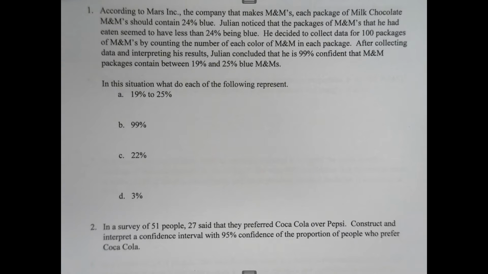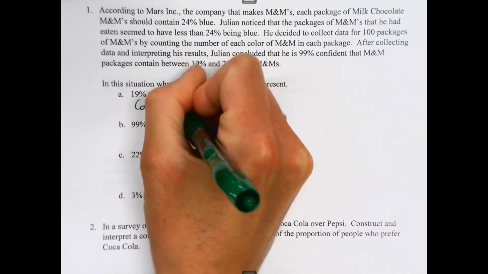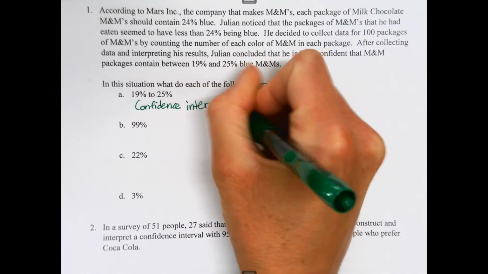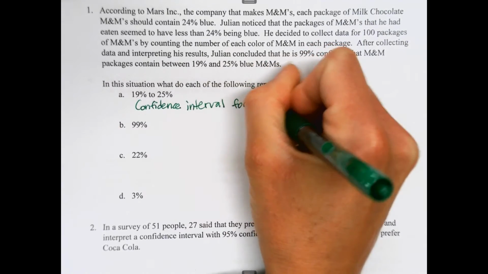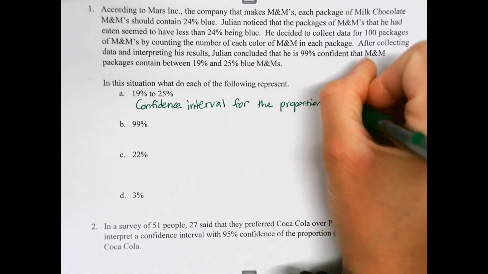In this situation, what do each of the following represent? 19% to 25% in this example would represent our confidence interval for the proportion of blue M&Ms.